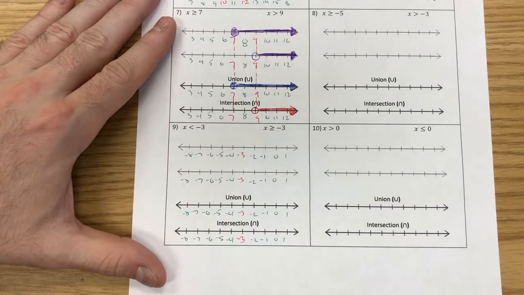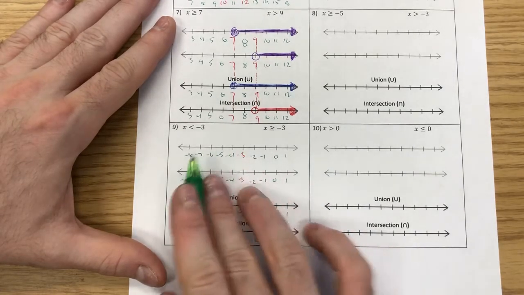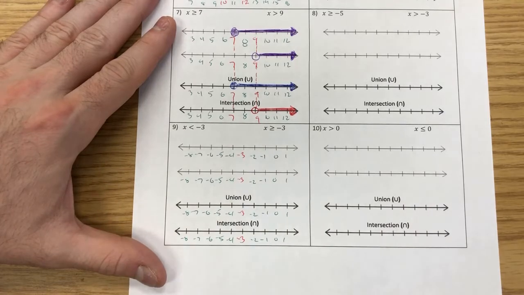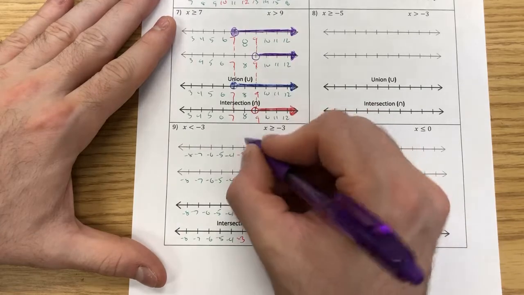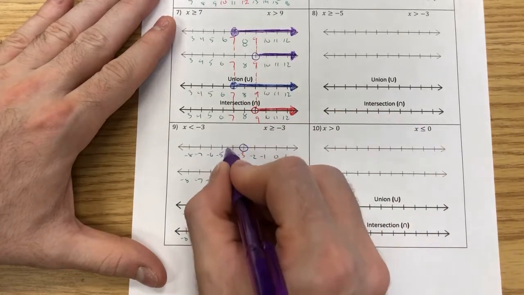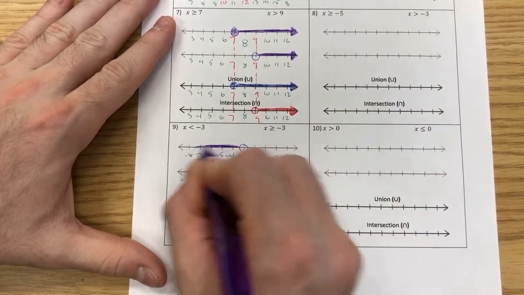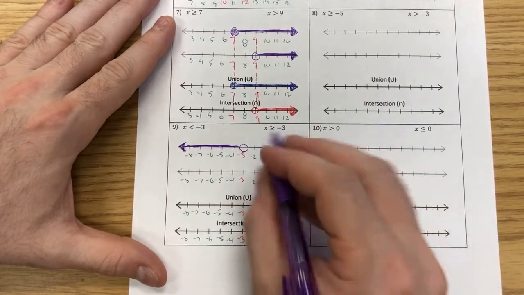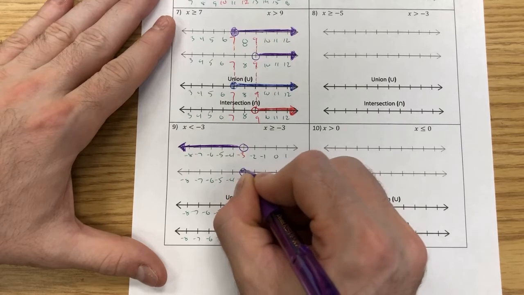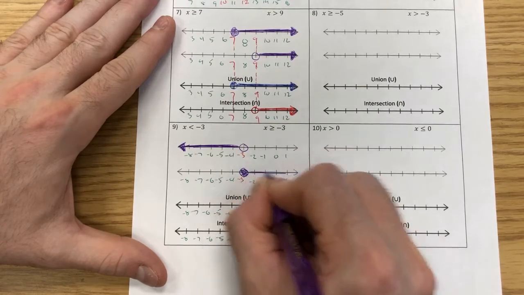Just have a middle. Or in this case, I have a left side and a right side. Well, for the first one, I'm going to look at x is less than -3. So open circle, less than. For the next one, greater than or equal to -3. So closed circle, greater than.